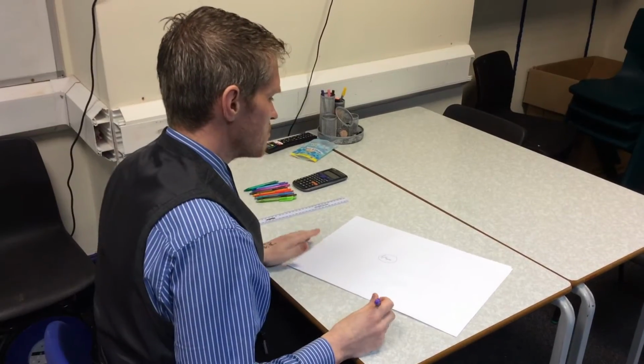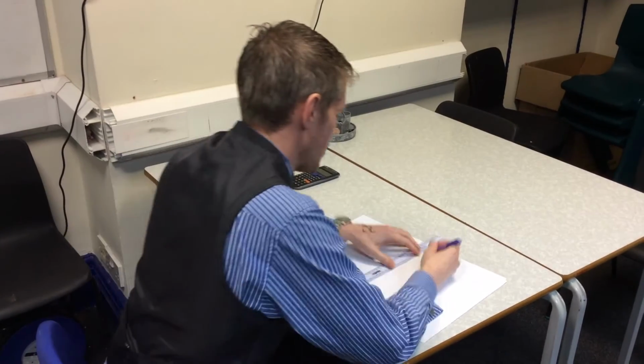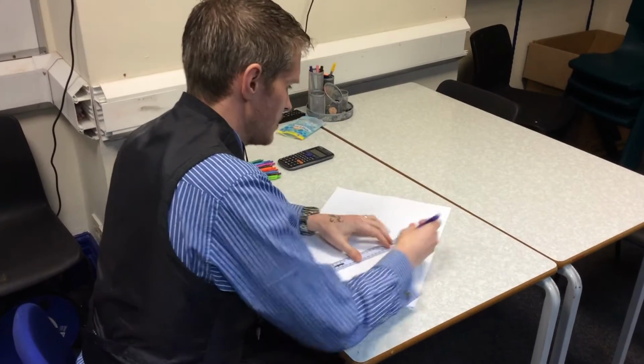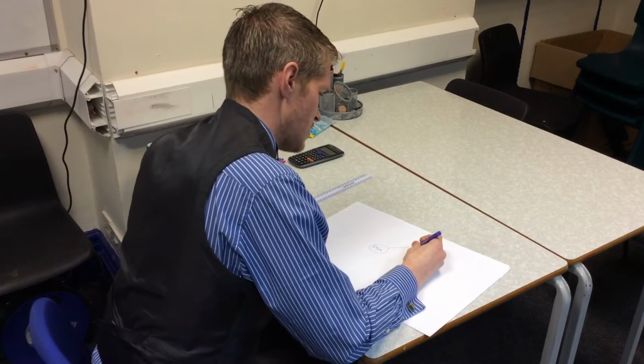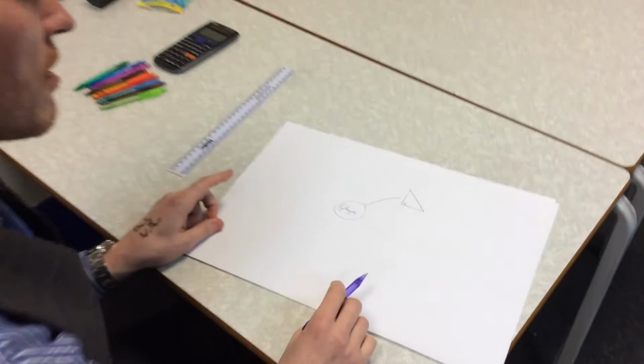So Pythagoras is basically to do with what type of triangles? Right angle triangles. So draw yourself a right angle triangle, like so. And the key bit with Pythagoras is making sure that you label the sides correctly on this triangle.